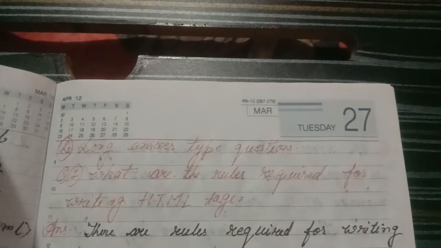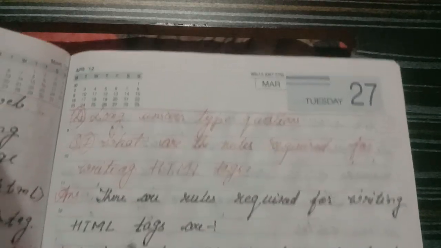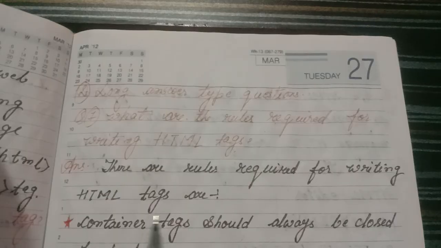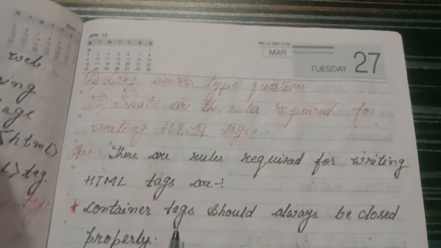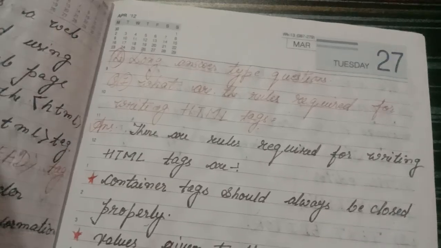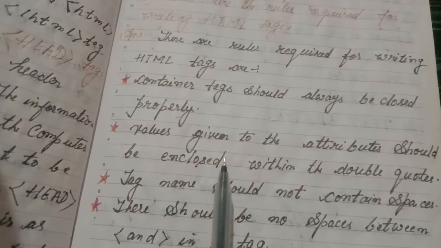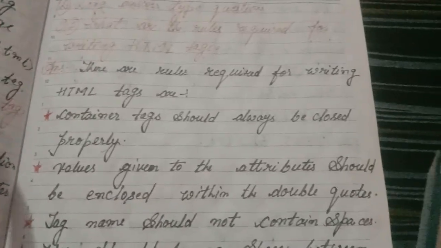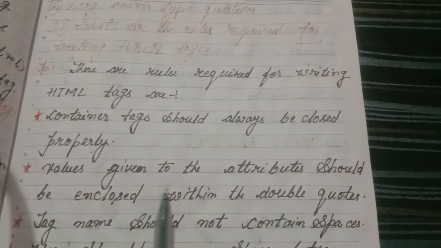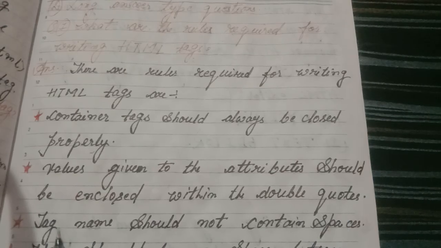Okay. After that, long type questions. First, what are the rules required for writing HTML tags? Answer, the rules required for writing HTML tags are: container tags should always be closed properly. Second, values given to the attribute should be enclosed within double quotes.